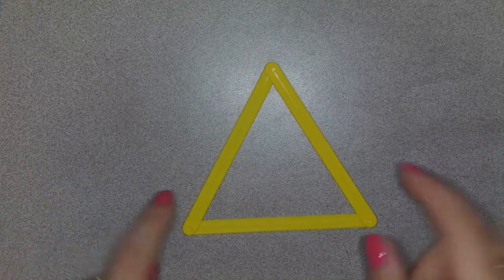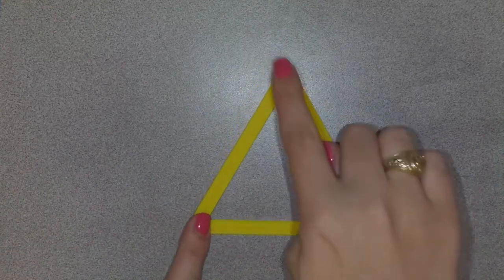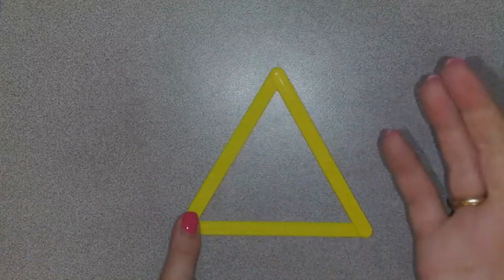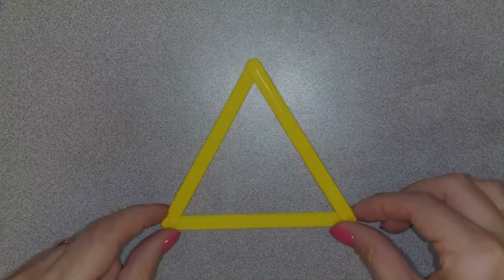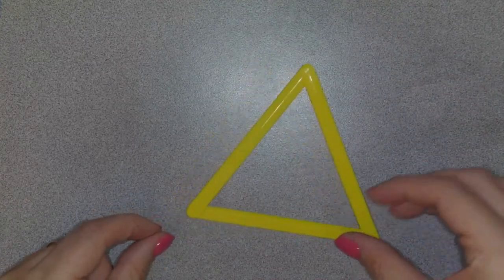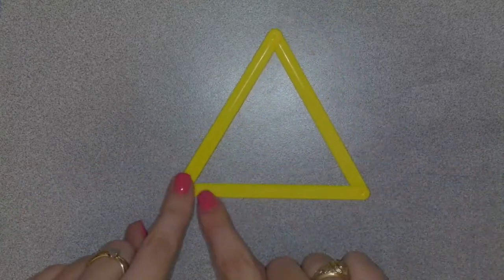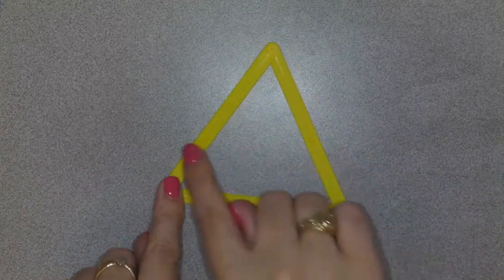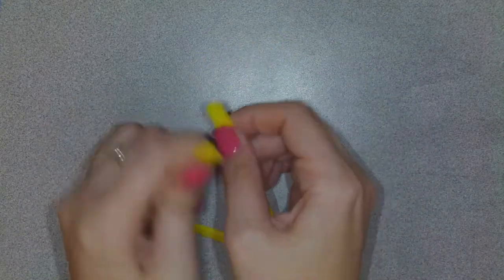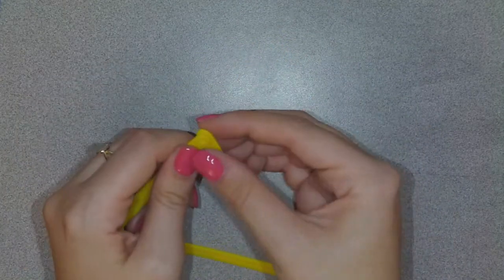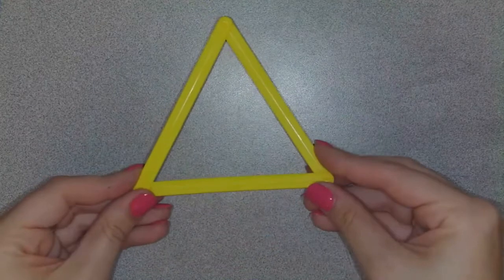And specifically, when I look at this triangle, I notice that all three of them are yellow, which means with these tools that all three of them are the same size, the same length. So this triangle right here is called an equilateral triangle. All three sides are the same. Again, it forms a triangle. I can snap them together, and we have a triangle.